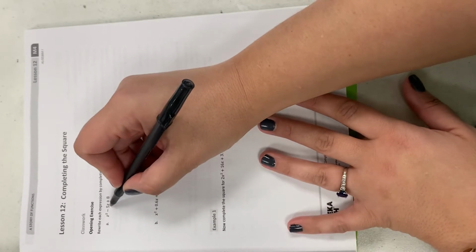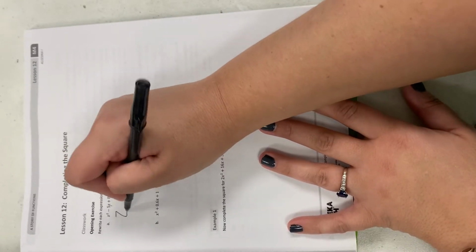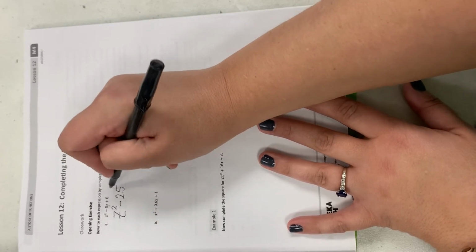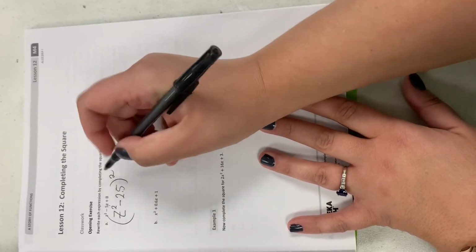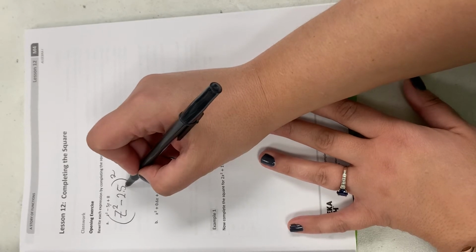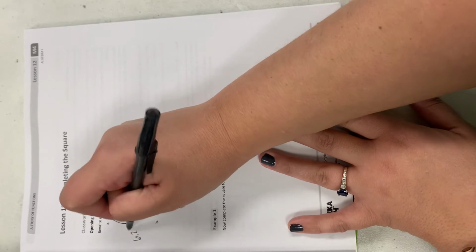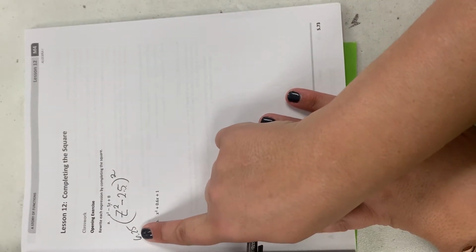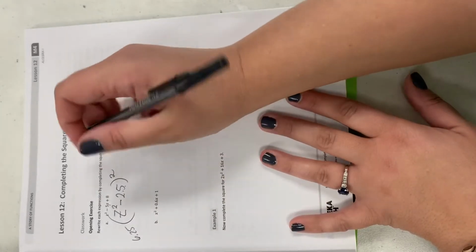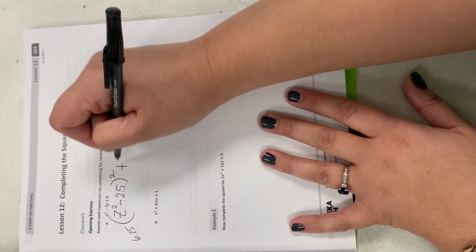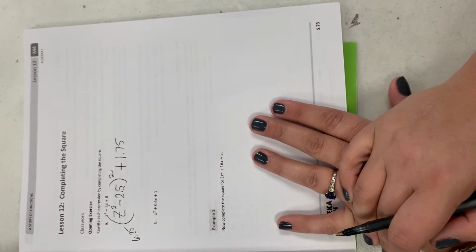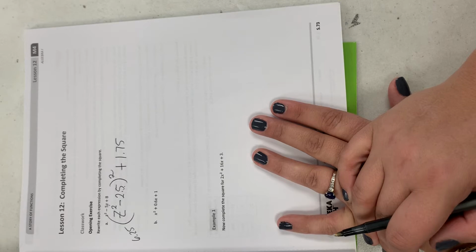So you should have taken that middle term, divided it by 2 to get negative 2.5, correct? Then you took that 2.5 and you squared it. 2.5 times 2.5 is 6.25. And I write it to the side. And I asked myself, what do I do to 6.25 to get 8? Add 1.75, and that's correct. Well, it's supposed to be Z.